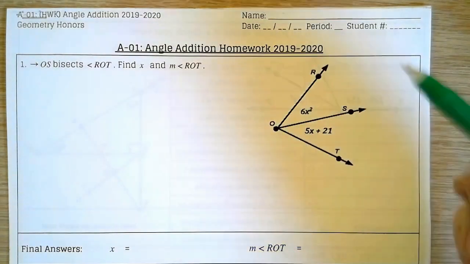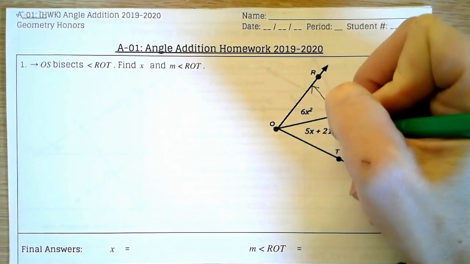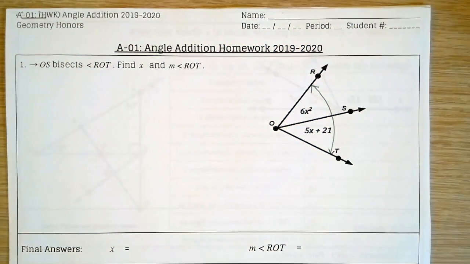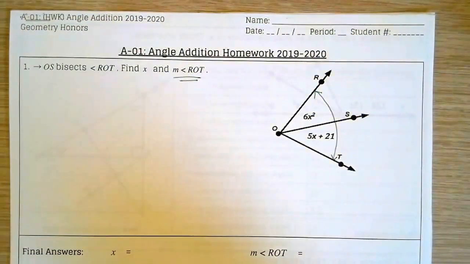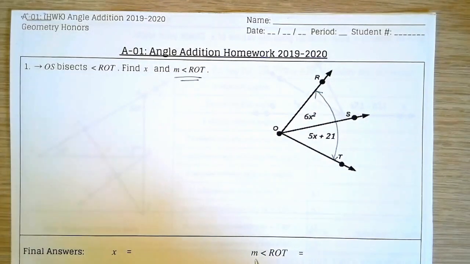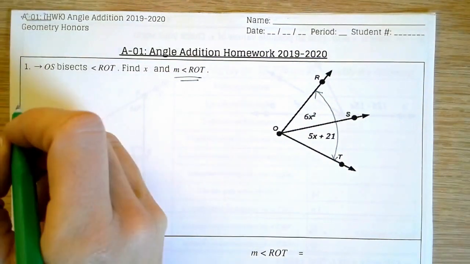So the angle ROT is really this whole entire space from there to there, so it's the sum of the two parts, right? So that's the measure of angle ROT, and then x is just the variable. What do we know if this ray is bisecting a big angle? What does that tell us, Tristan? Right, the measures are equal.